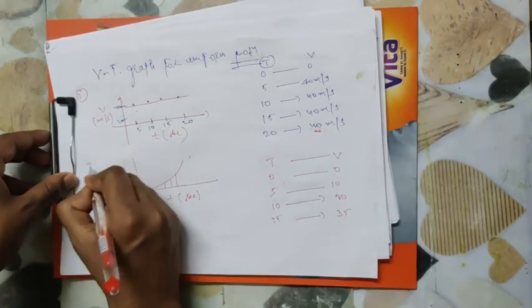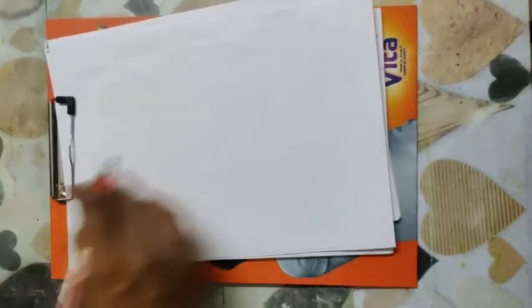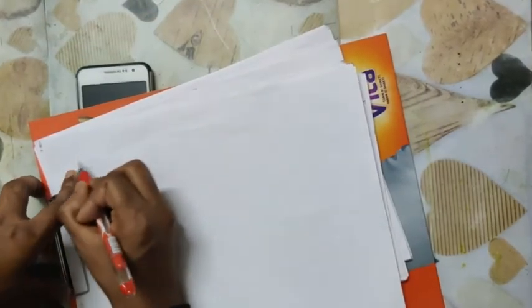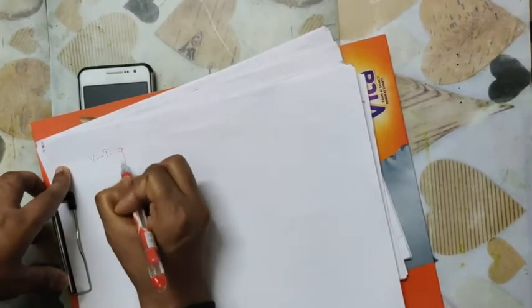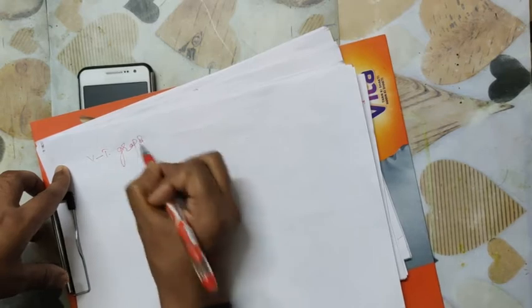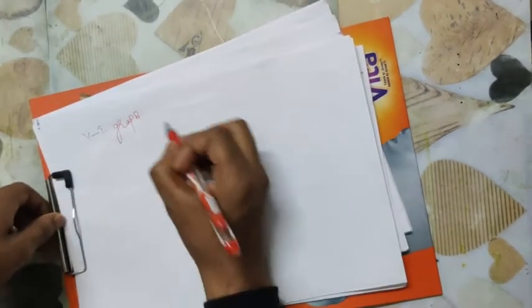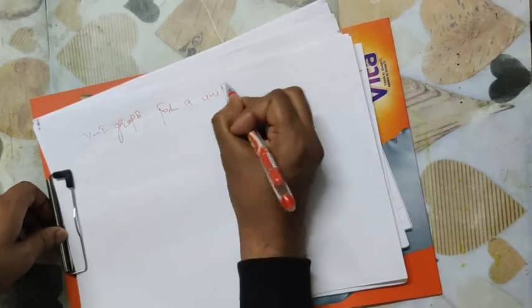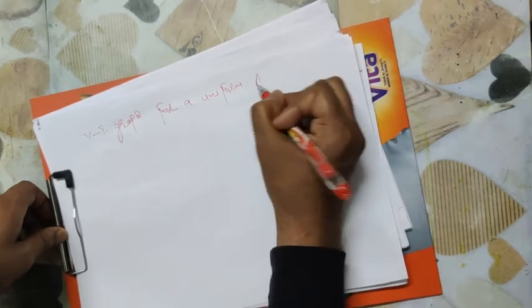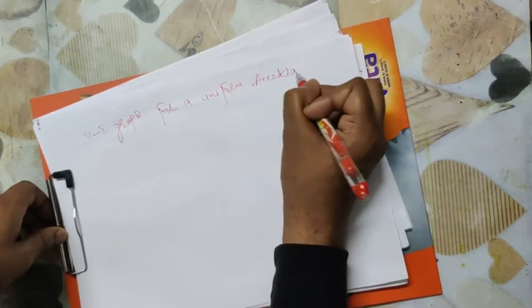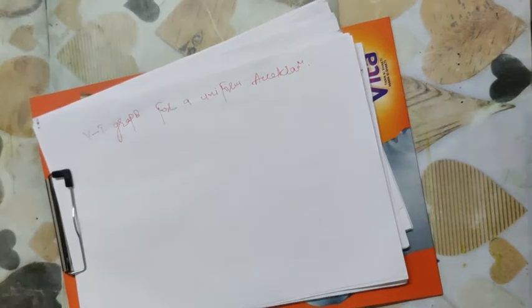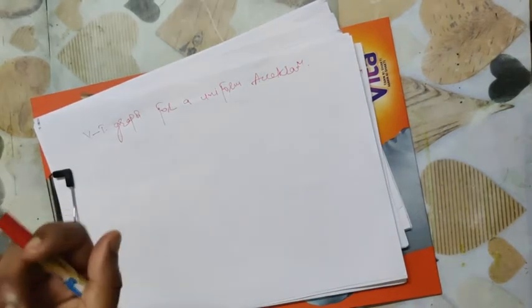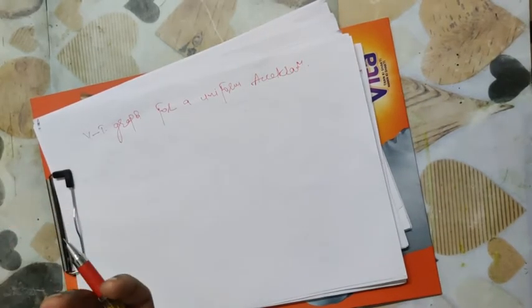Next we have the velocity time graph for uniform acceleration and non-uniform acceleration. For uniform acceleration, acceleration is constant. I hope you will get this part.